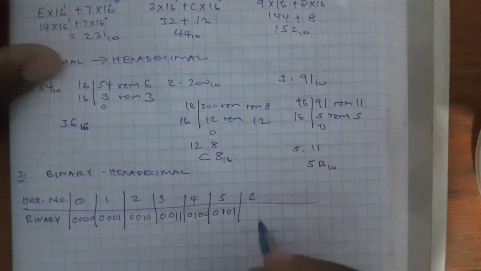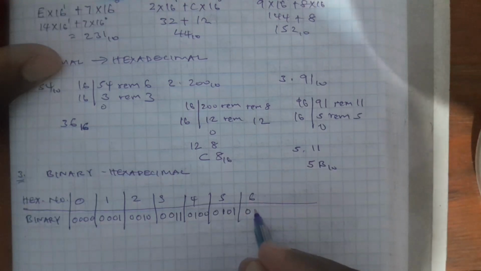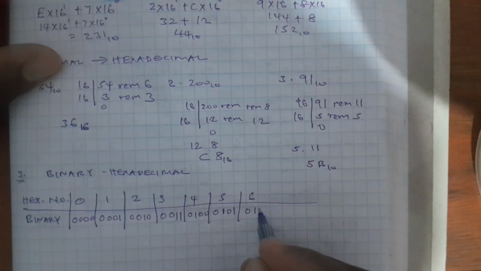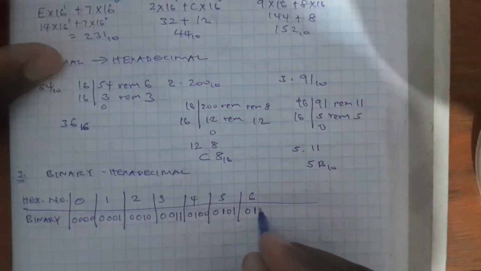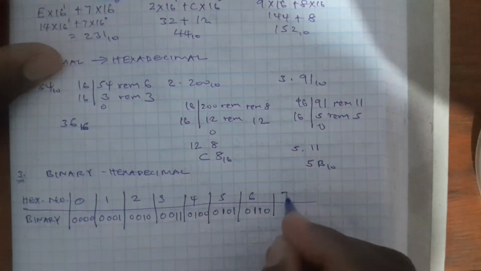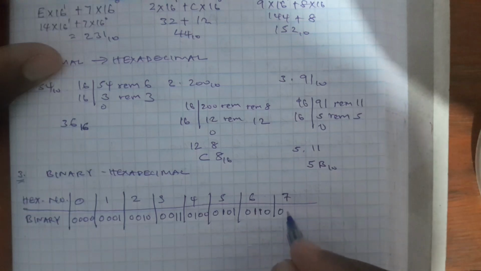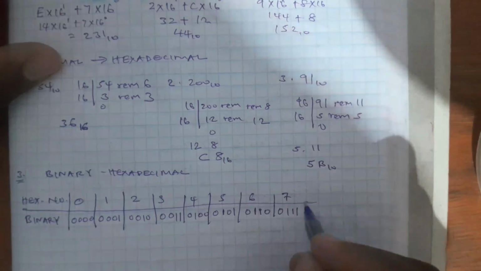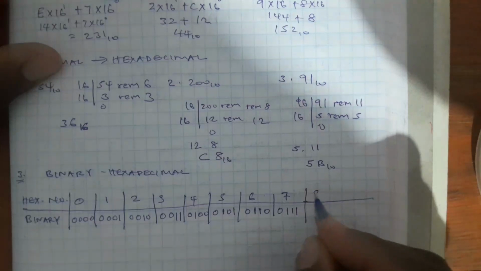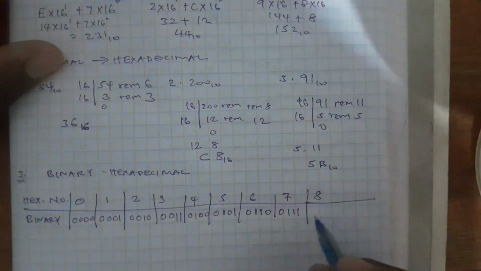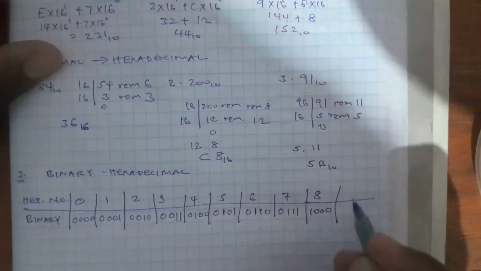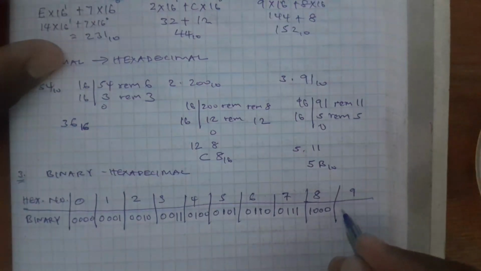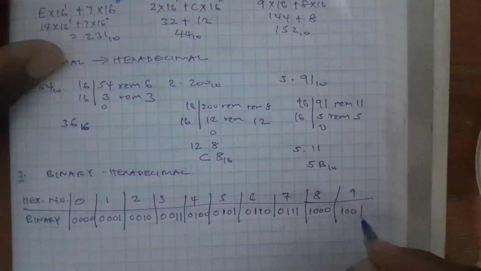We have 6, a binary representation of 0, 1, 1, 0. And then 7, a binary representation of 0, 1, 1, 1. To continue, 8 has a binary representation of 1, 0, 0, 0. And 9 has a binary representation of 1, 0, 0, 1.